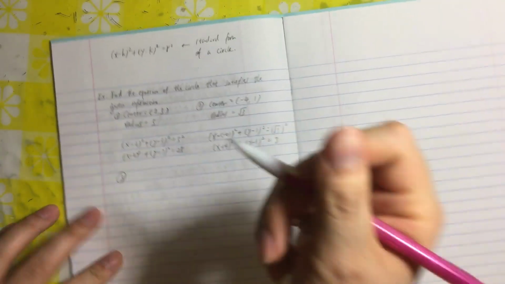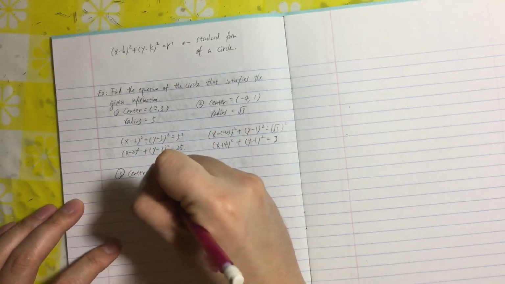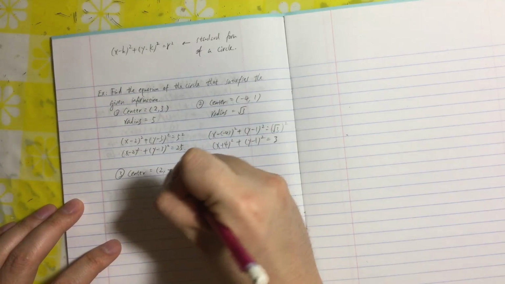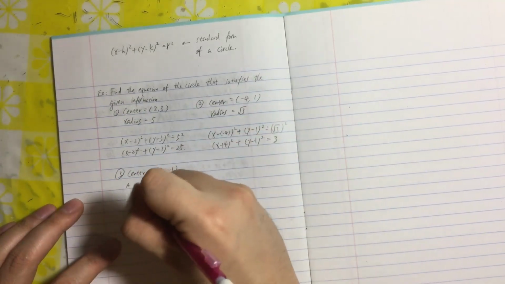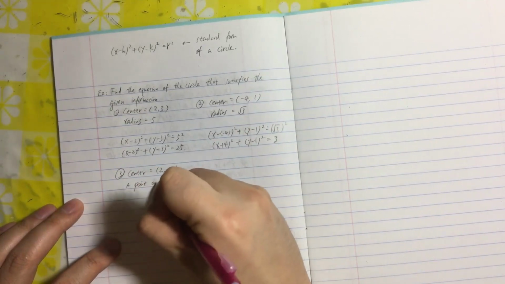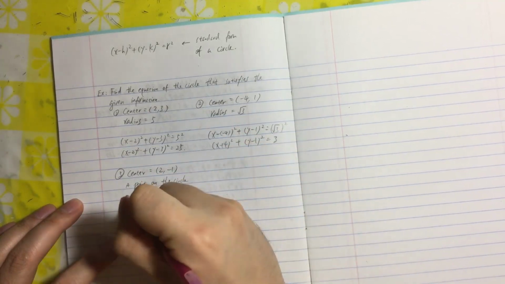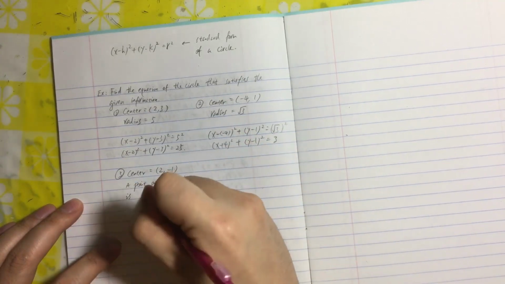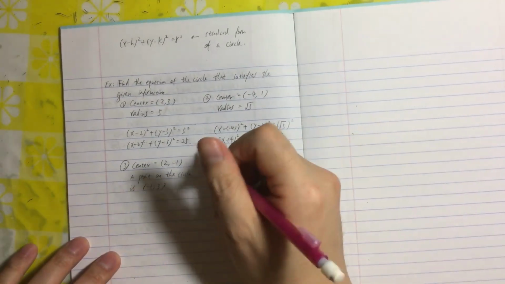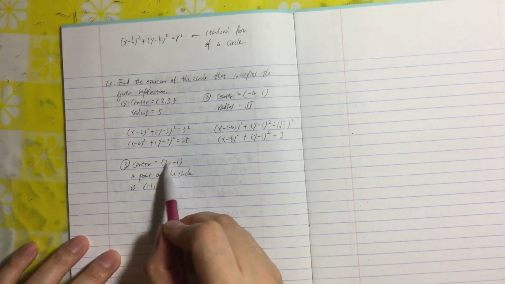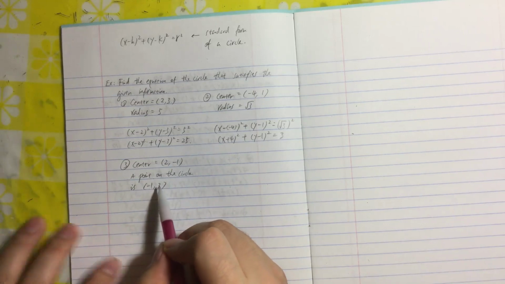Next, find the equation of a circle. Center at the point 2, negative 1, and a point on the circle is negative 1, 3. We try to find the equation of a circle with center at 2, negative 1 and a point on the circle negative 1, 3.